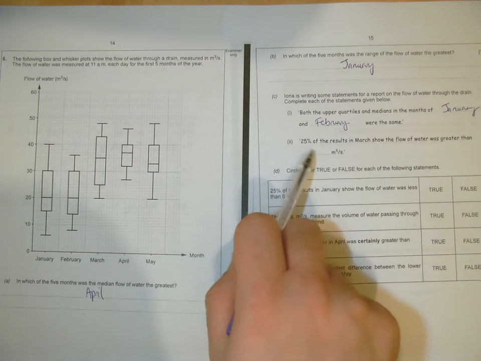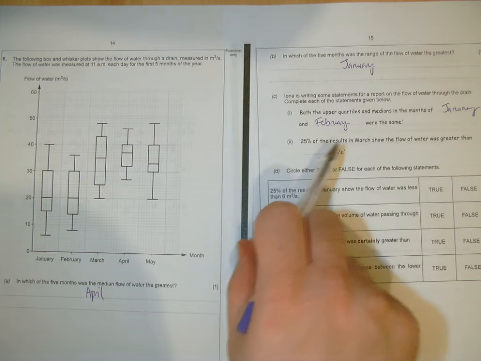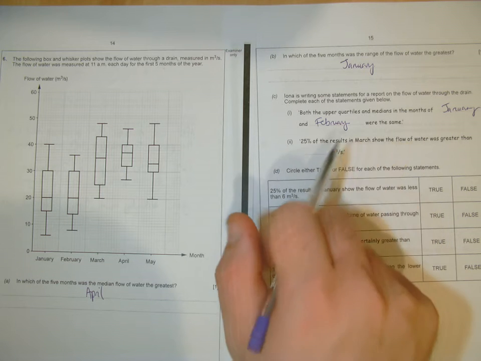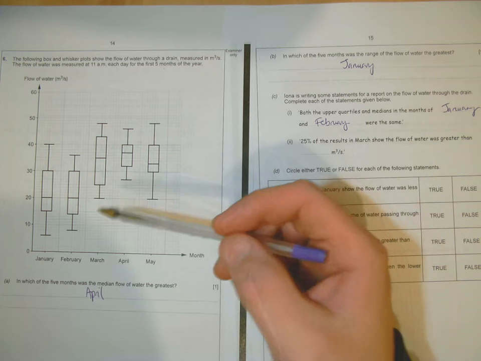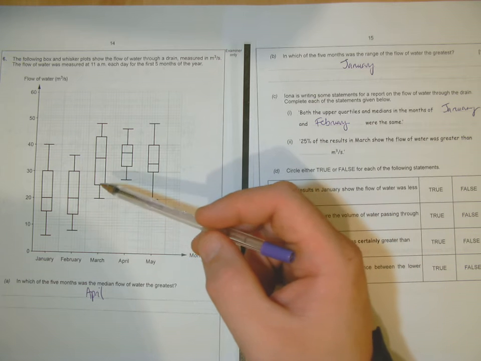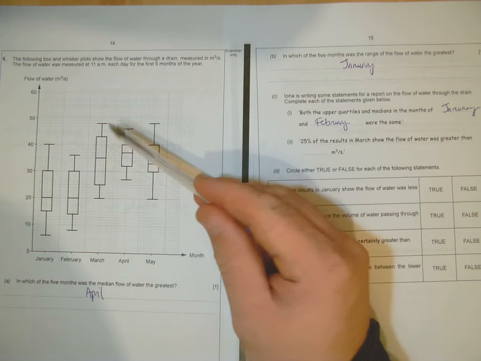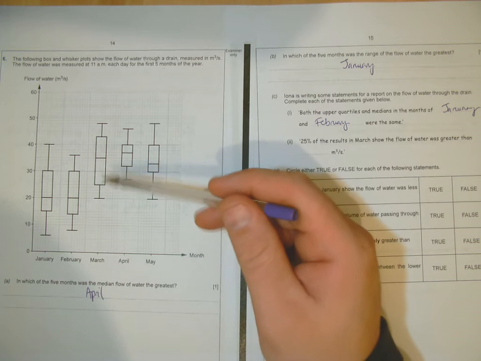And then it says 25% of the results in March show the flow of water was greater than something. So if we look at March, 25% of the results was greater than. Now, basically these box and whiskers split up the data into 25%.